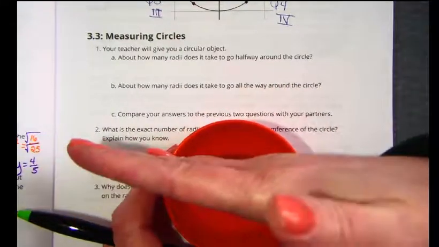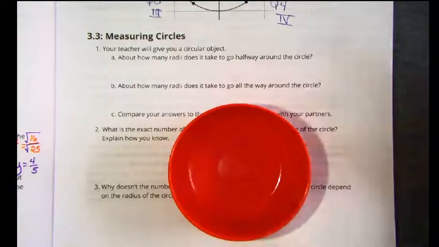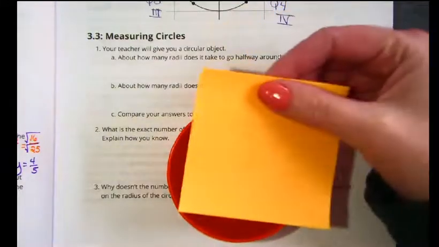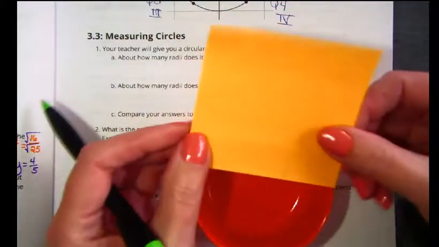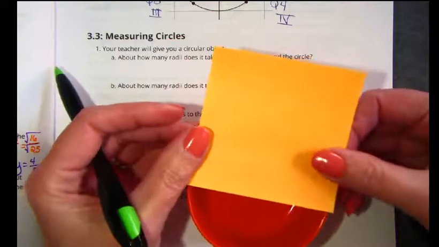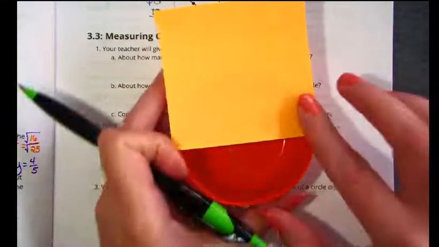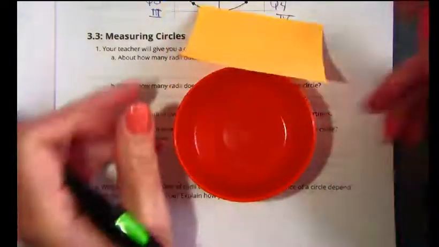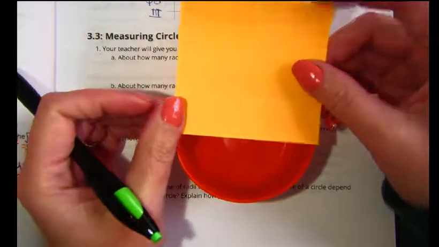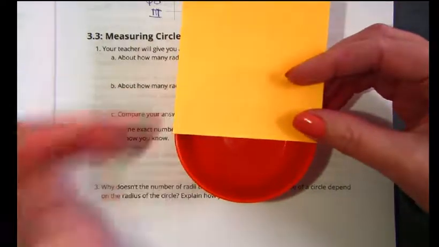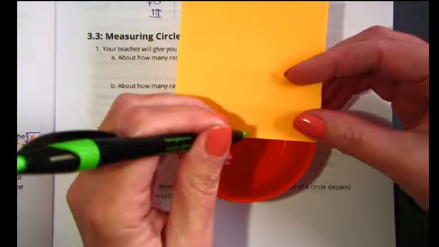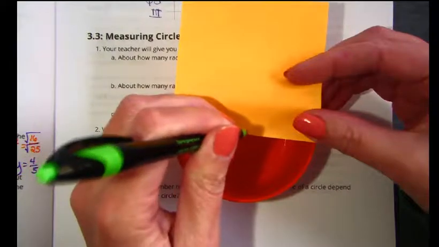Boy, would it be nice if I had something that could measure that radius. Oh look, I have this nifty post-it note. So this post-it note goes almost exactly across that diameter. Okay, so it's almost a perfect match. Kind of nice. When I think about this, though, I'm not looking for the diameter, I'm looking for the radius. And so the radius is right about here, right in half.